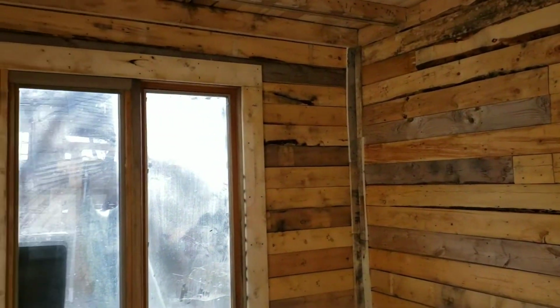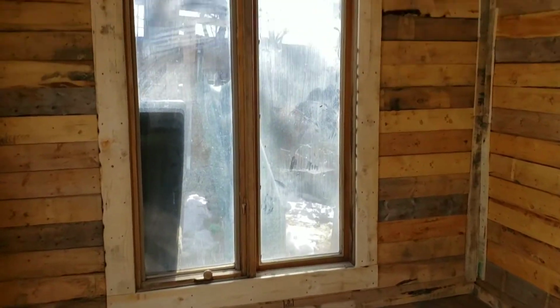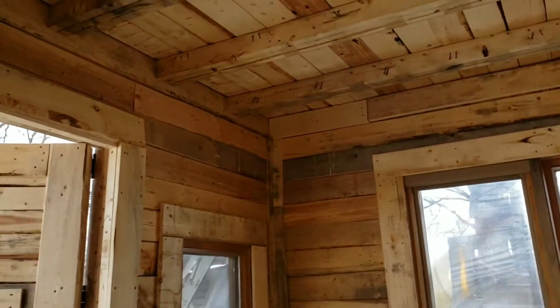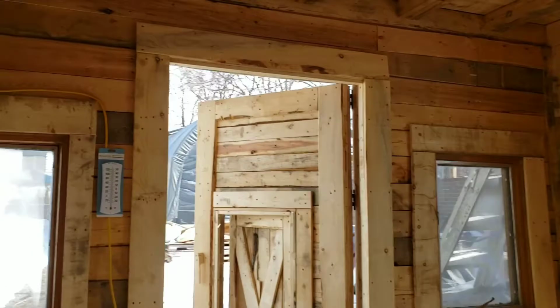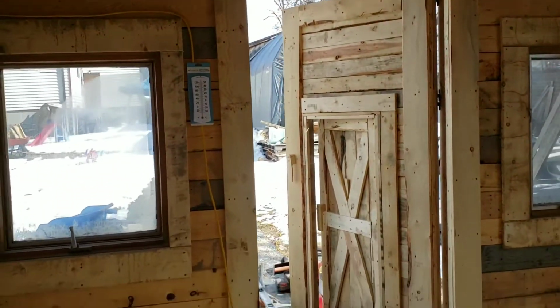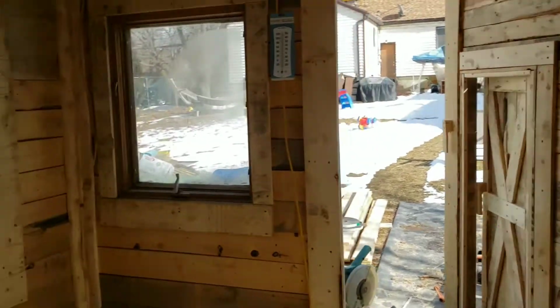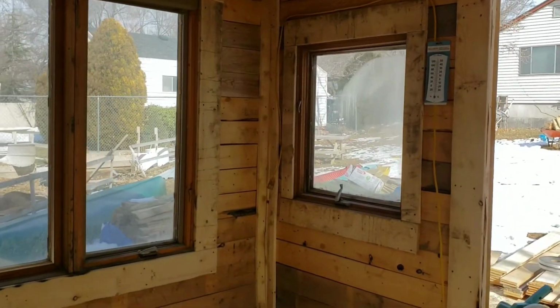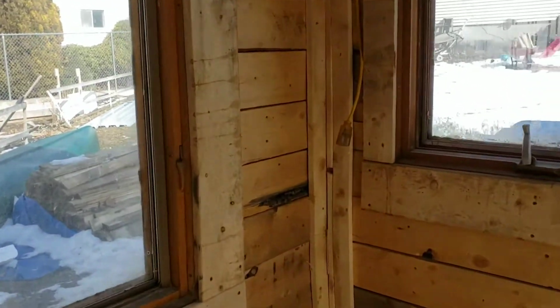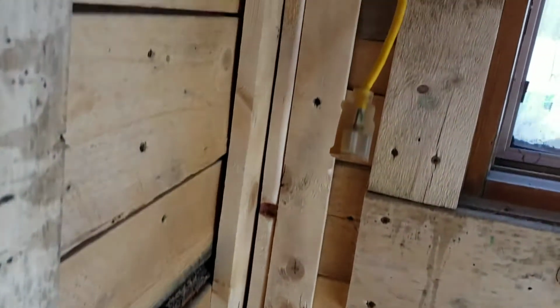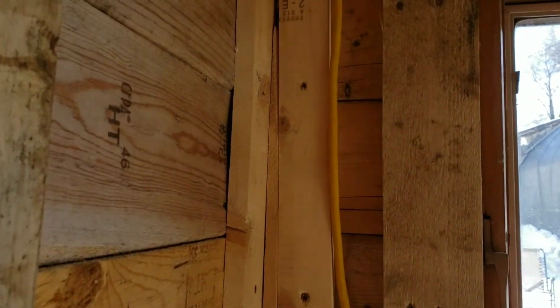Real excited. It's a huge deal. When I get things moved in, then it'll be a little more real. It's still a little bit surreal, to be honest, and it's awesome. So over here you can see how I filled that gap. Just cut some boards to match the gap and hammered them in just to get the bigger space filled.